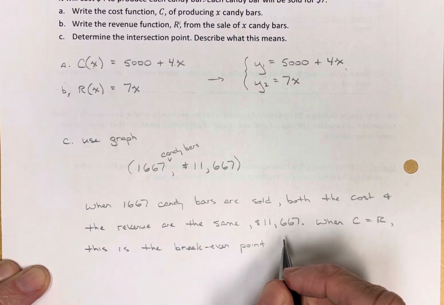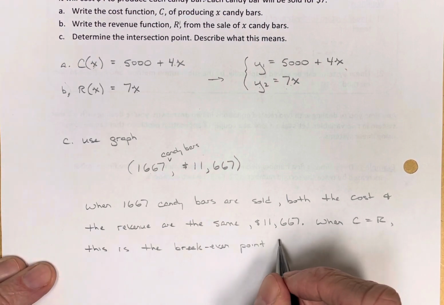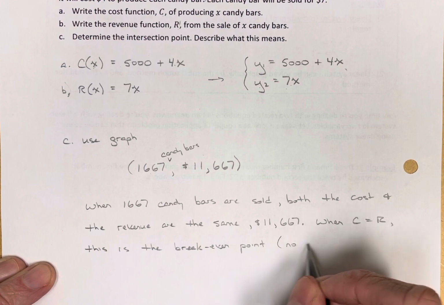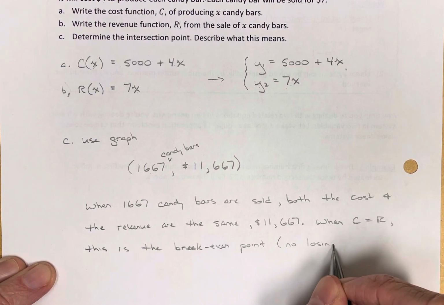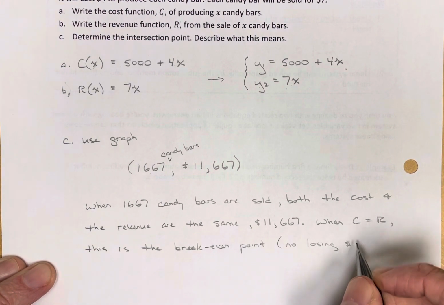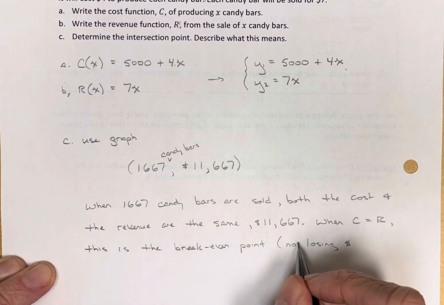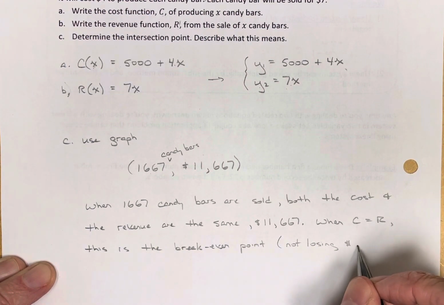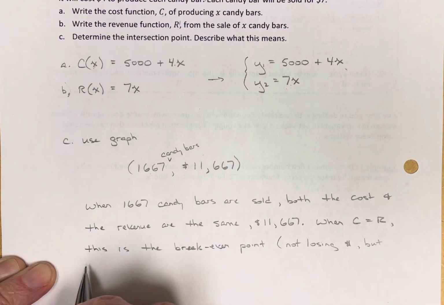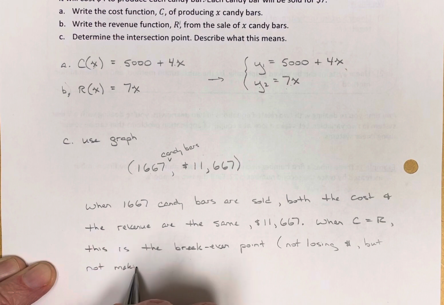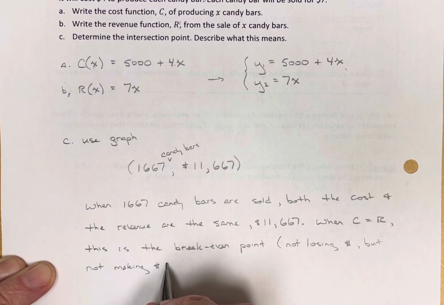Okay, and the break-even point means you're not losing money, but you're also not making money. You're breaking even. Your income equals your expenses.